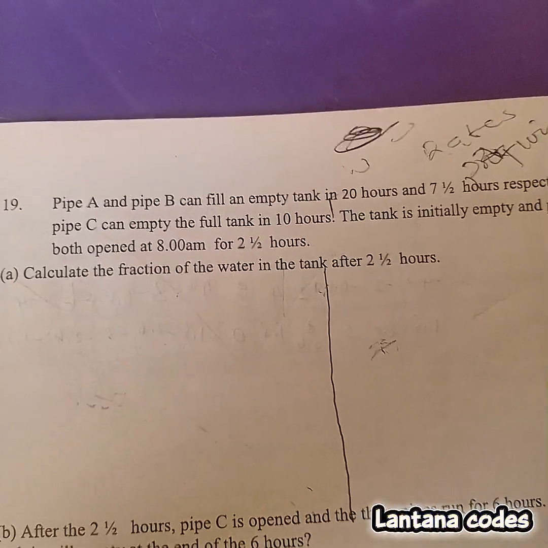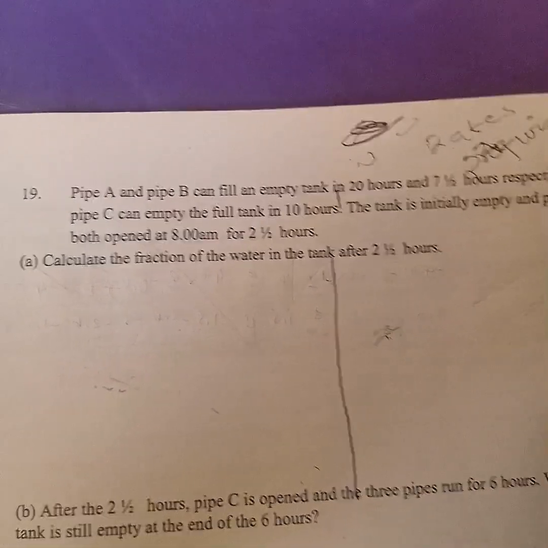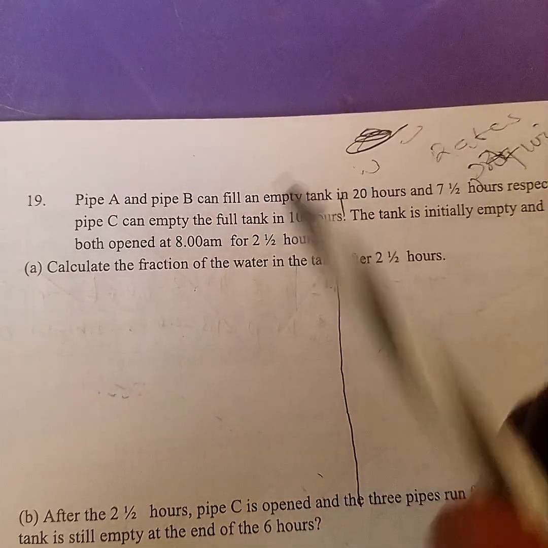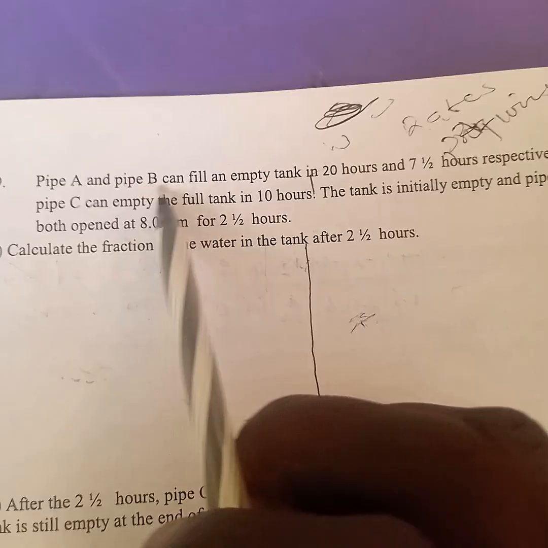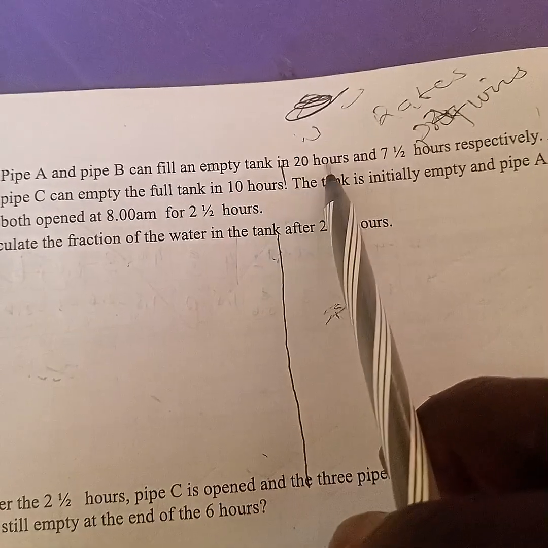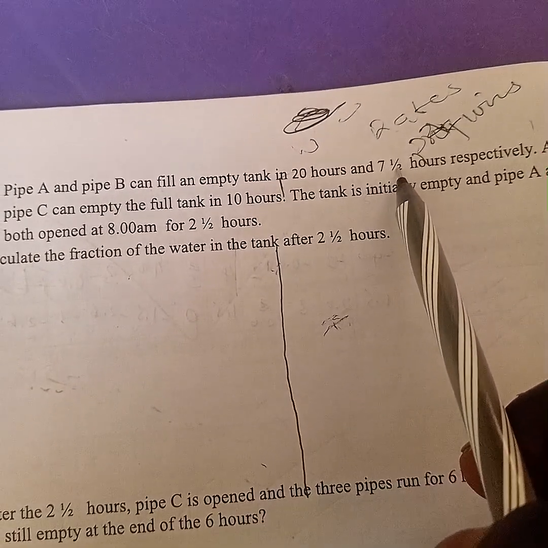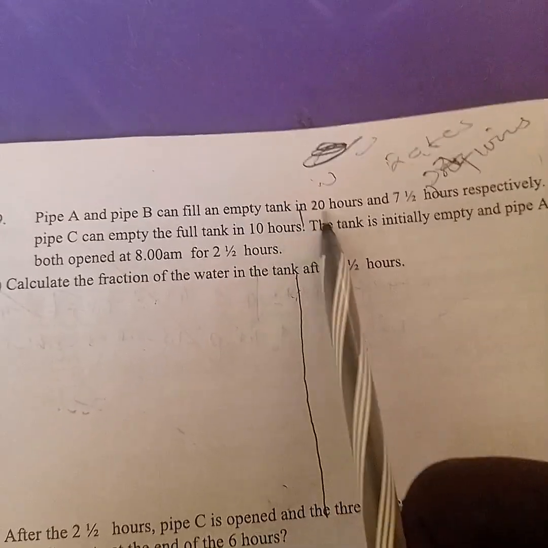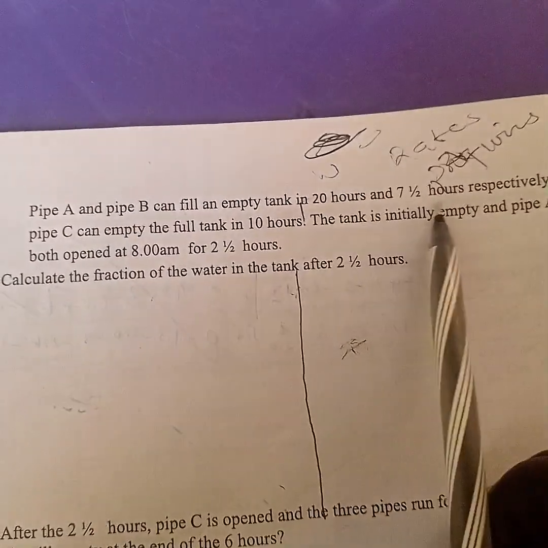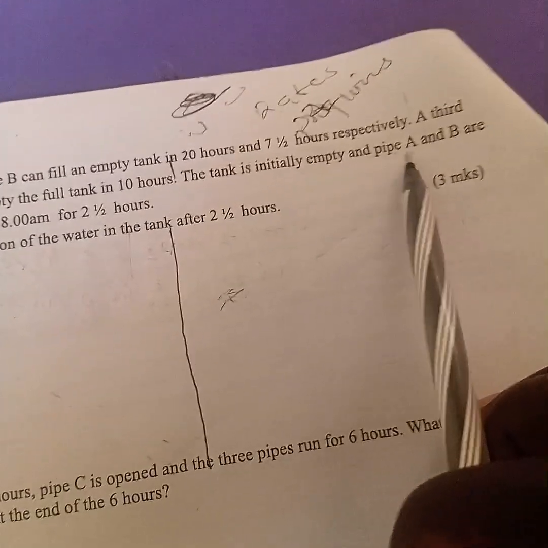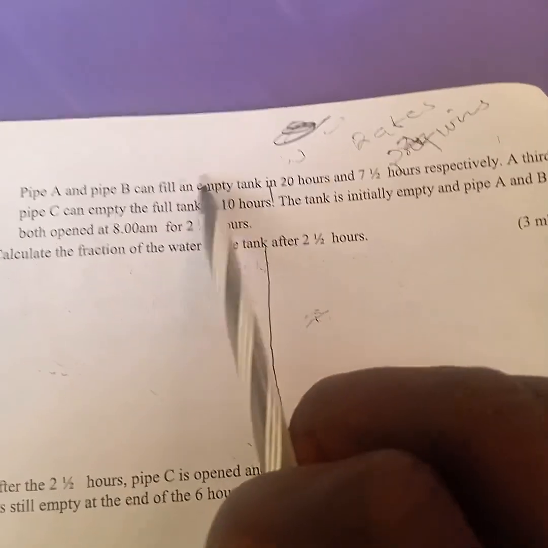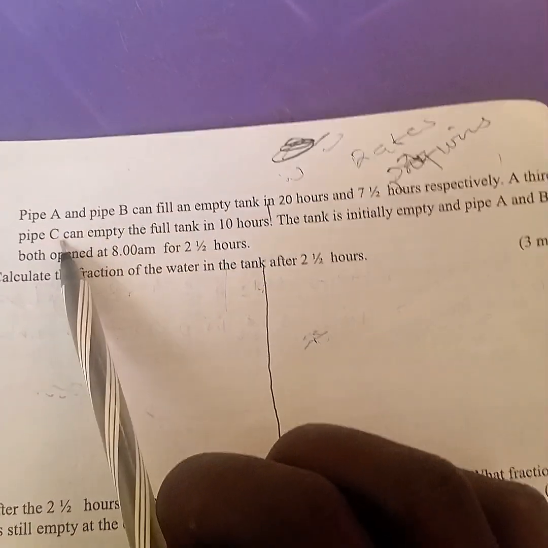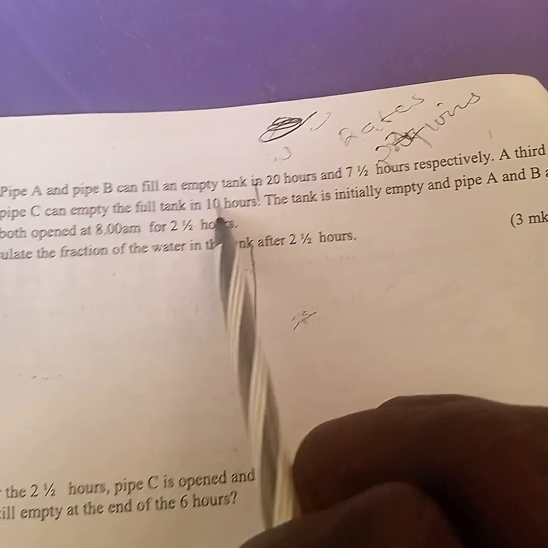Everyone, this is KCSE 2018, Section B, Question 19, which is rates and work. It says pipe A and pipe B can fill an empty tank in 20 hours and 7.5 hours respectively, which is 20 hours for pipe A, 7.5 hours for pipe B. A third pipe, pipe C, can empty the full tank in 10 hours.